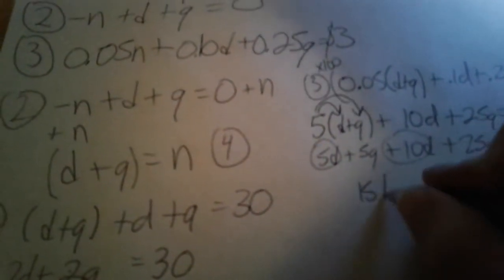Now we can't just add these D's and Q's onto the rest of this. We have a 5 out here. We have 5 groups of D's plus Q's, so we're going to have to distribute. 5 times D is 5D. 5 times Q is 5Q. Carry down the rest of the stuff. Now we can combine like terms. We have 5D plus 10D; 5 plus 10 is 15. Now we have a 5Q and a plus 25Q, which is 30.